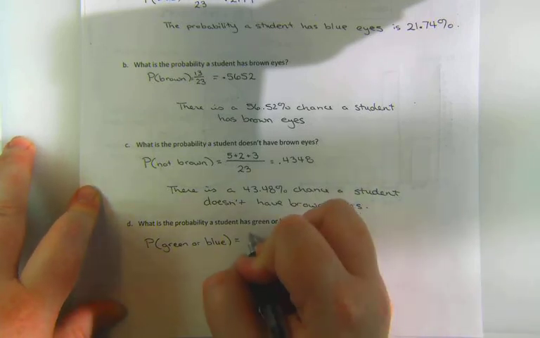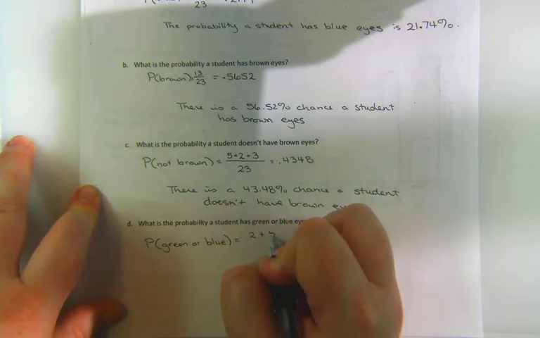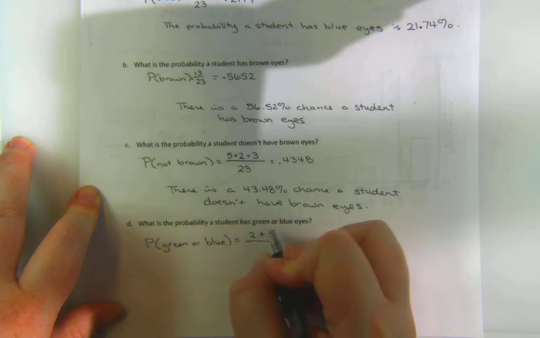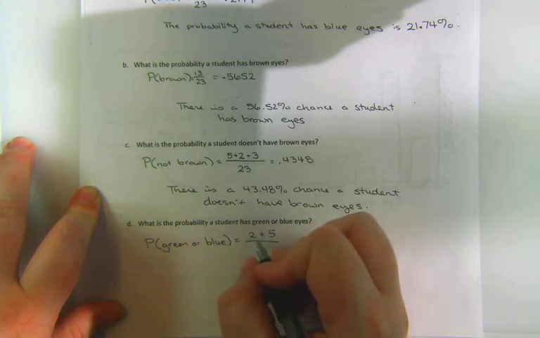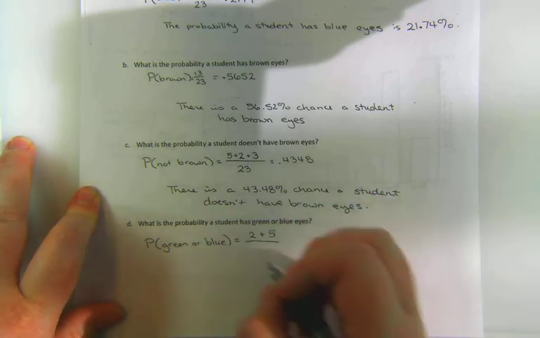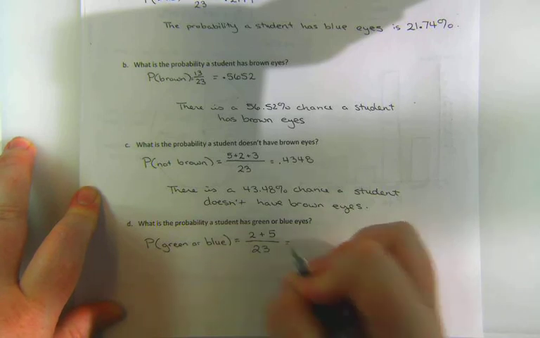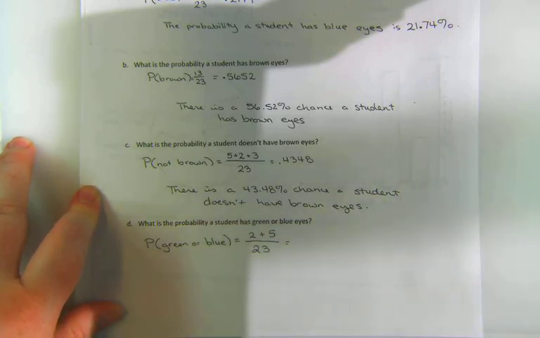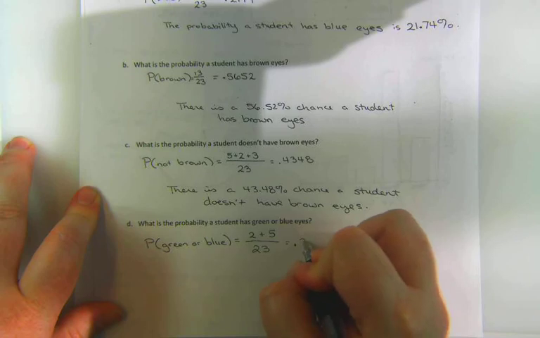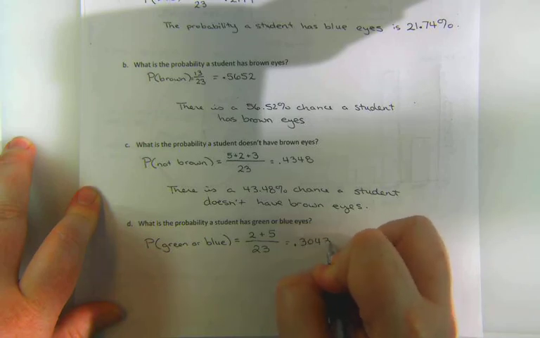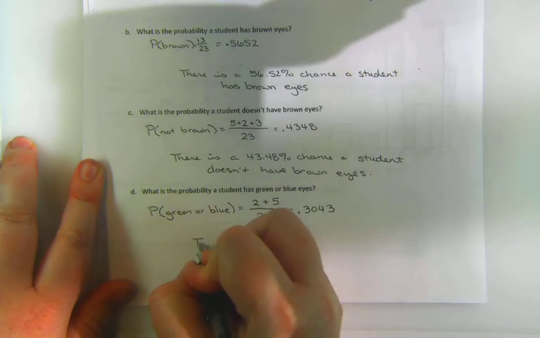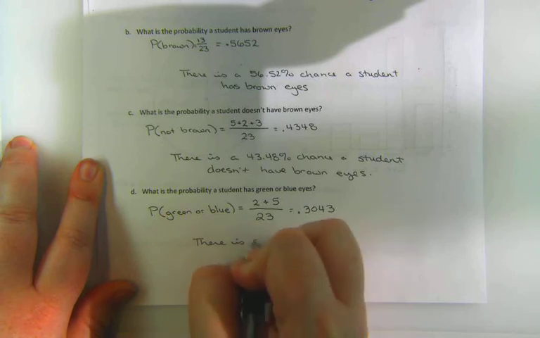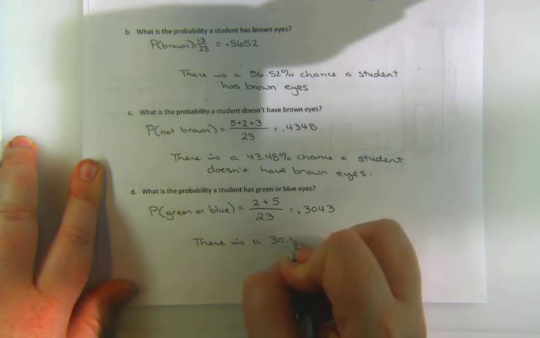And then this last one, what's the probability a student has green or blue eyes? So probability of green or blue. So in the numerator, we want to combine the students that have green or blue. So we take all of the students that have green eyes, which there were 2 of them, plus those 5 students that have blue eyes.